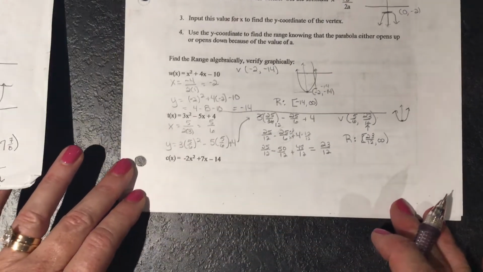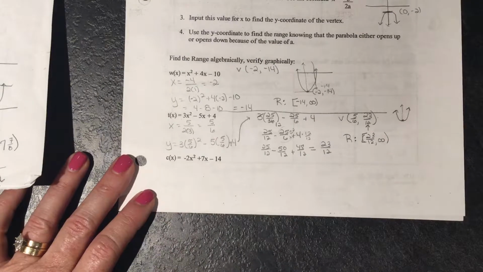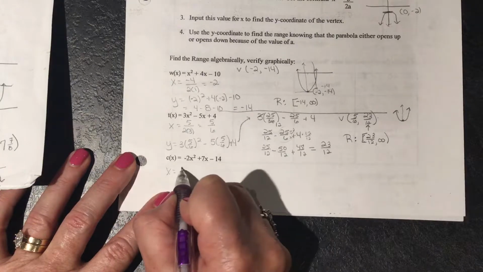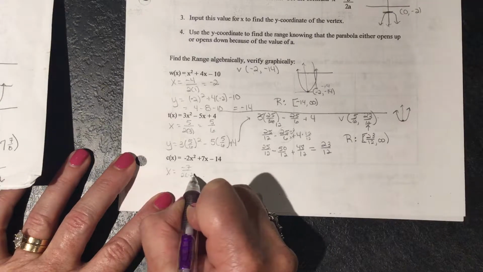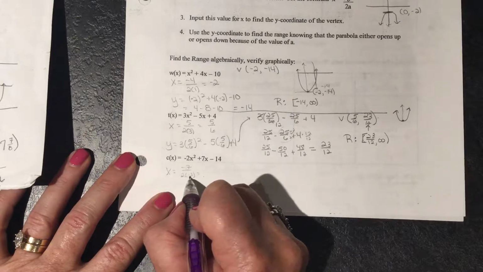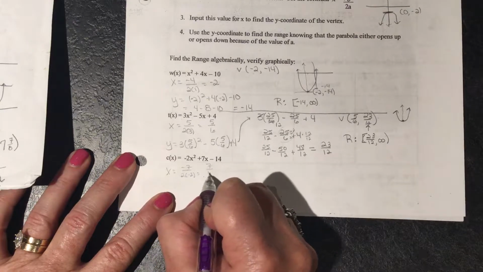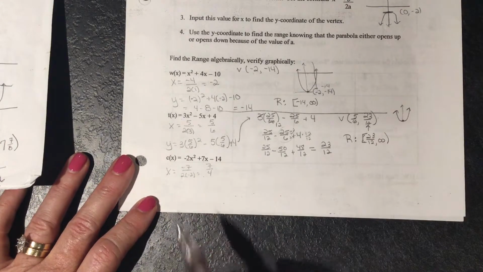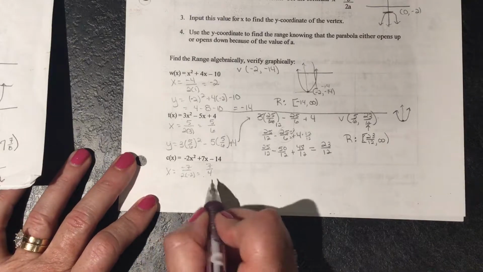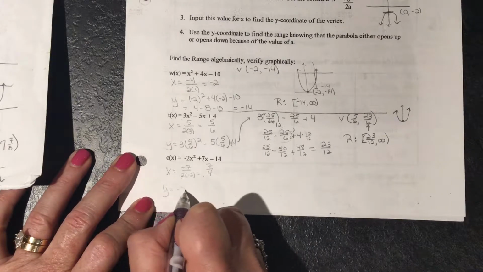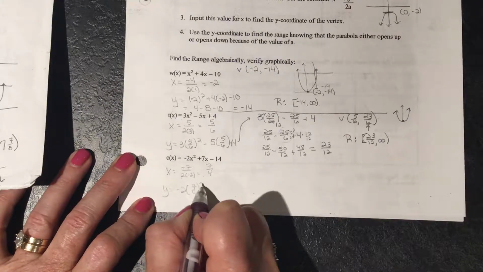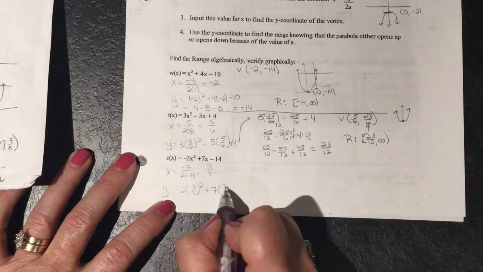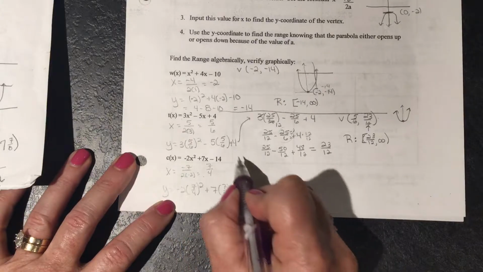And then our last one, again, is already in standard form. So finding my x value, I say x equals the opposite of b over 2 times a. So I get negative 7 over negative 4, a negative being divided by a negative, which makes that entire fraction positive. I take my 7/4, plugging it back into my equation, and I've got negative 2 times 7/4 quantity squared plus 7 times 7/4 minus 14.